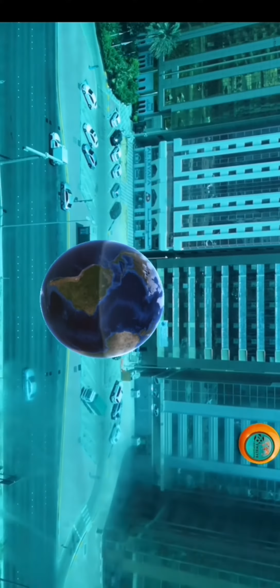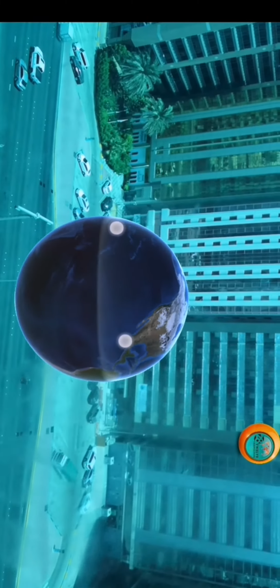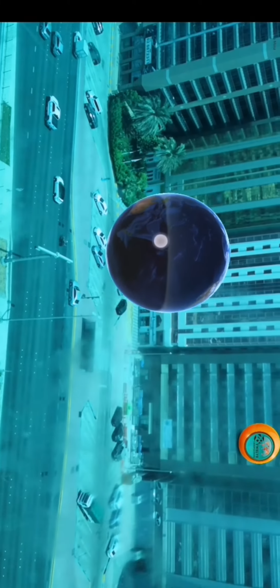When you select Earth, it will appear on your rear camera and you can interact with this by zooming out or zooming in. And you can move it around or rotate it.